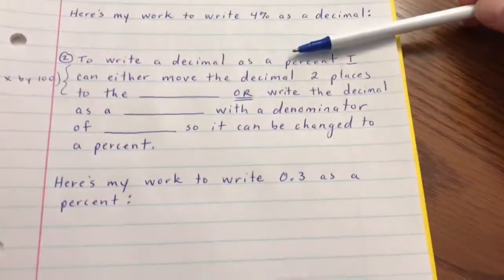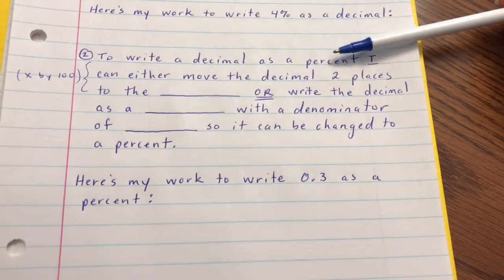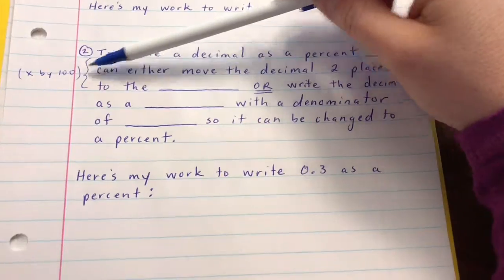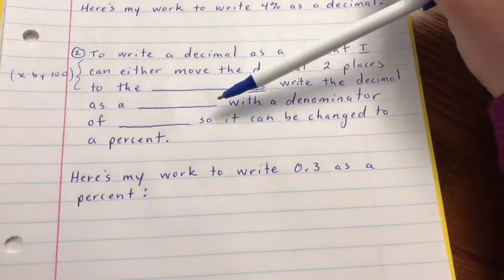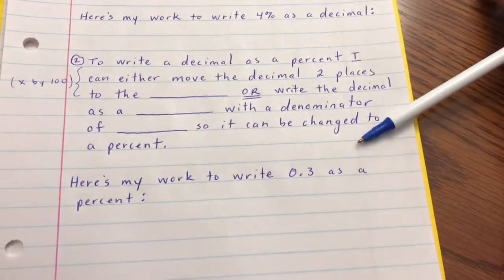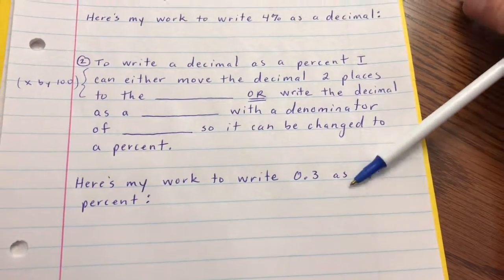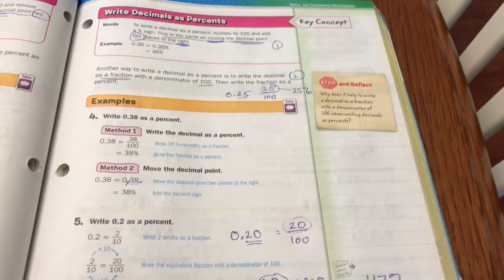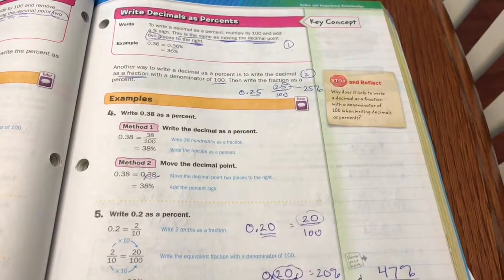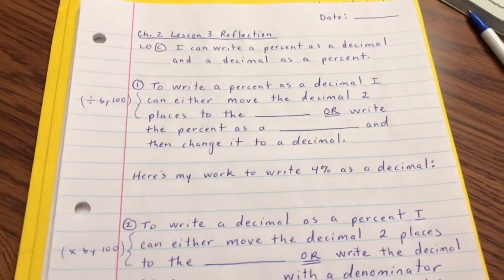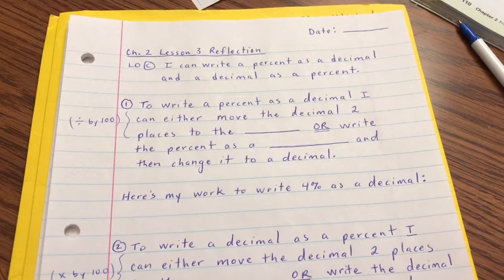For number 2, to write a decimal as a percent, I can either move the decimal 2 places to the what? It's like multiplying by 100. Or write the decimal as a what with a denominator of what number, so it can be changed into a percent. And then show your work to write 0.3 as a percent. Remember, on page 111, it went through those 2 methods, so if you need to look back, go ahead. After you do the reflection, make sure your teacher looks it over and do the Learning Objective check-in for Learning Objective C.